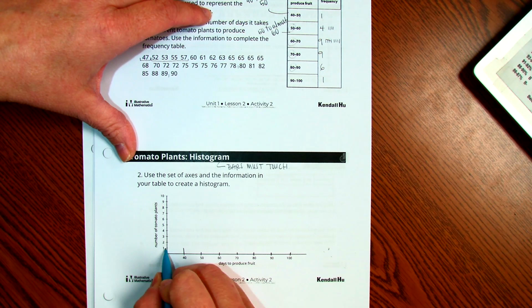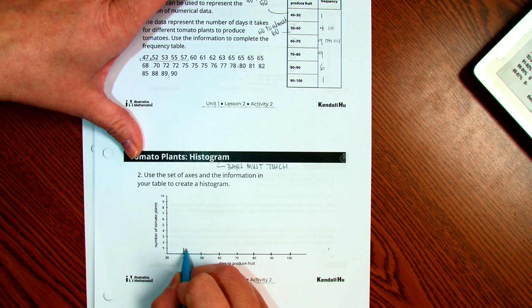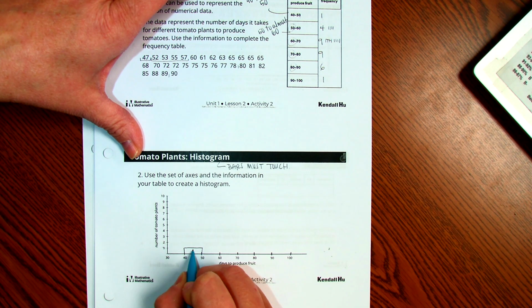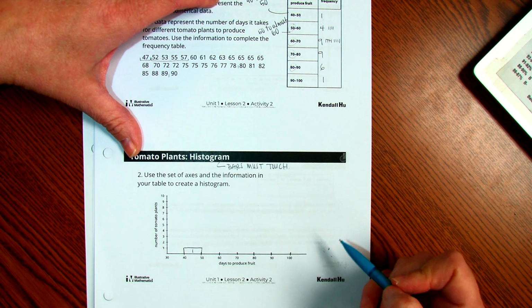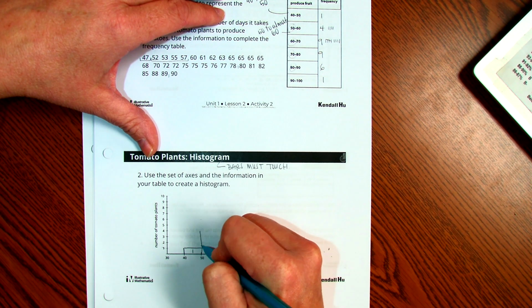For 40 to almost 50, there's only 1, so I'm going to go up to this bar of number of tomato plants. I guess this wasn't height, it was the number of tomato plants. So there's 1. 50 to almost 60, we had 4, so I'm going to go up to the 4.